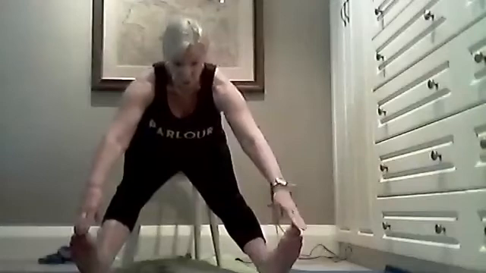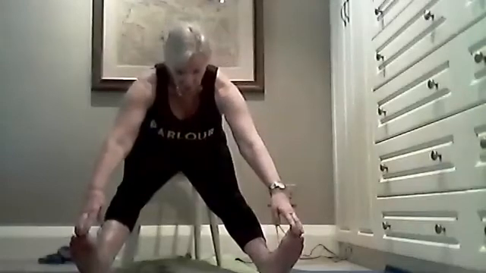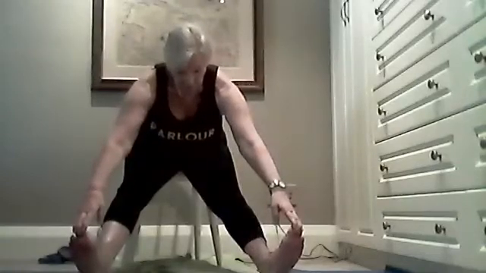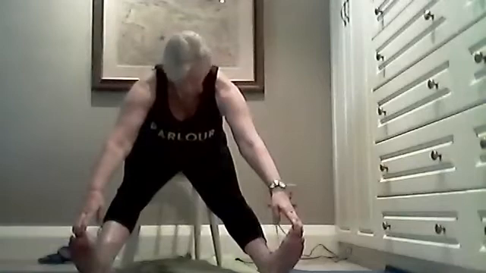Now, if you can keep a flat back, feel free to reach for your toes. If you are rounding your back, keep your hands on the front of your leg. Breathe in and out. 2 more breaths. Last breath. Let's bring our hands back up. Slowly come back up. Bring the feet onto the mat.